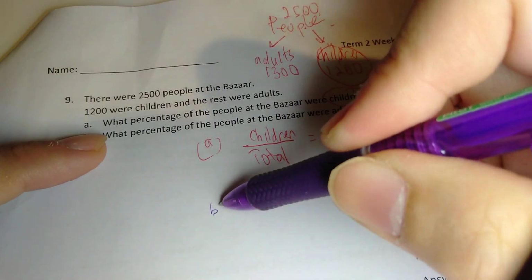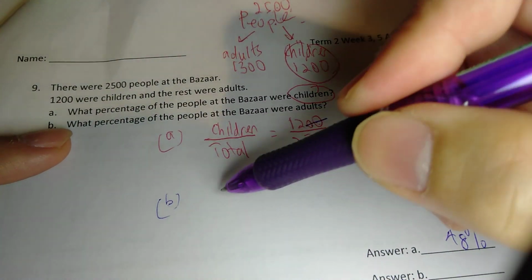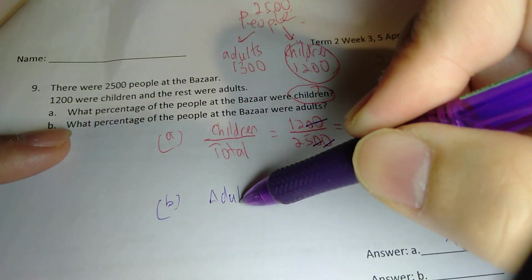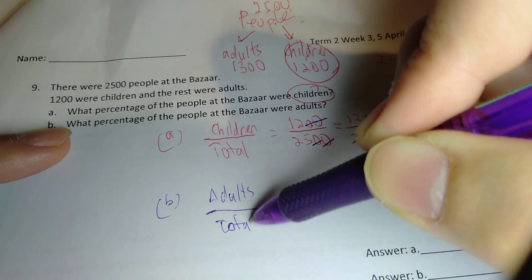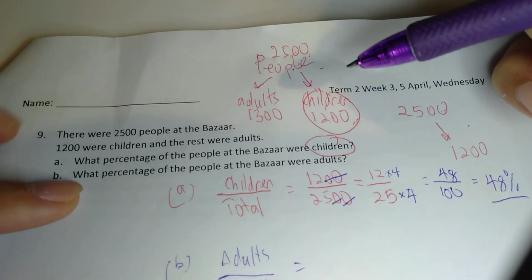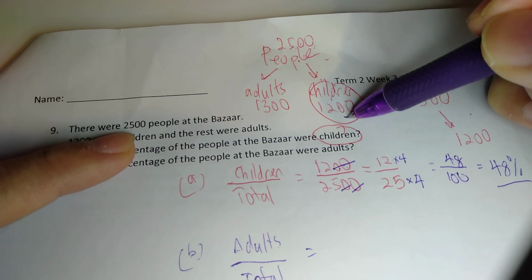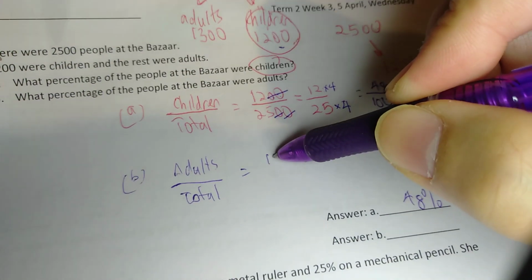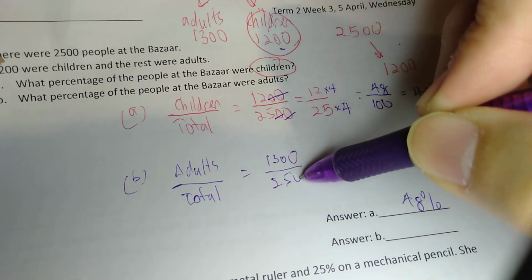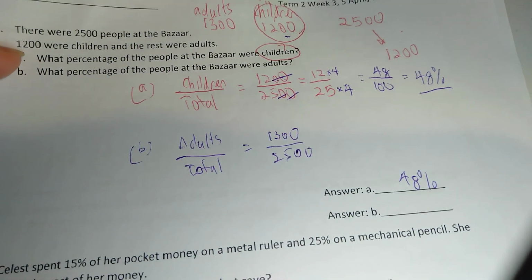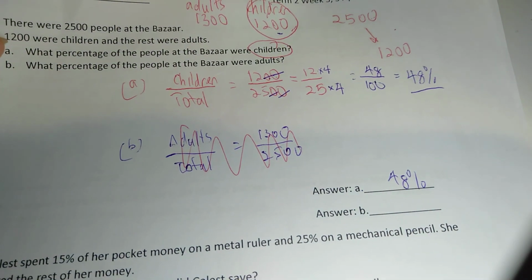Let's go to B now. What percent of the people there were adults? So now look for adults. Percent of the people, the total number of people. Now adults will be this number, 2,500 minus 1,200. I'll get my 1,300 people are adults, and I divide by this. But personally, I will not do it this way, because this one takes a lot of time. I want to be lazy.